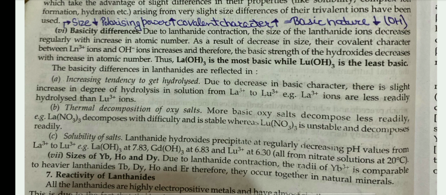The basicity differences in lanthanoids are reflected in the following. Increased tendency to get hydrolyzed due to decrease in basic character. There is a slight increase in degree of hydrolysis in solution from La3+ to Lu3+. For example, La3+ ions are less readily hydrolyzed than Lu3+ ions. Thermal decomposition of oxysalts: more basic oxysalts decompose less readily. For example, La(NO3)3 decomposes with difficulty and is stable, whereas Lu(NO3)3 is unstable and decomposes readily.